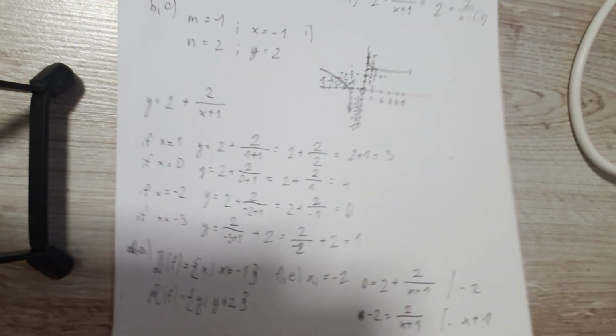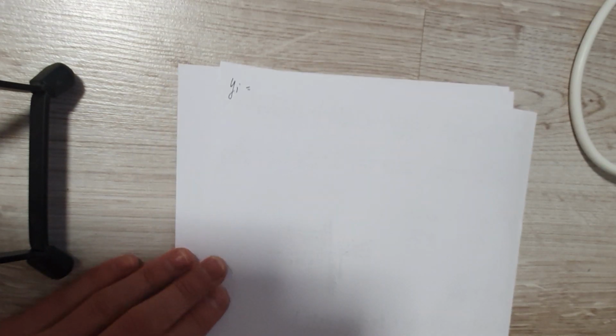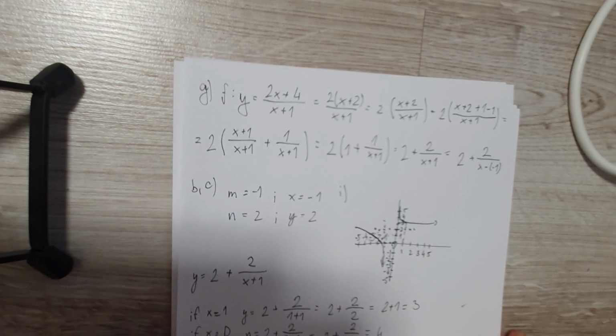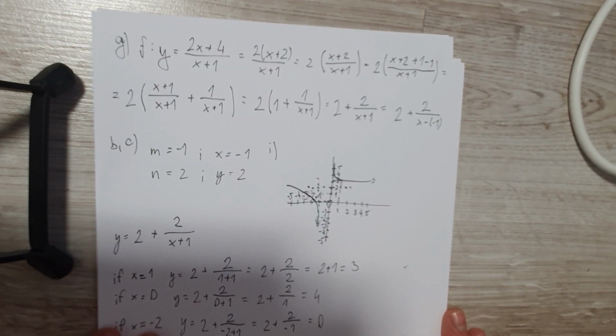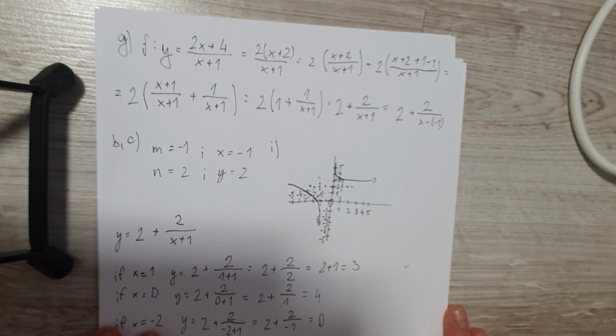I will find the next step, the y-intercept. It's almost the same process. At first, I will look at the graph and see what the y-intercept is.